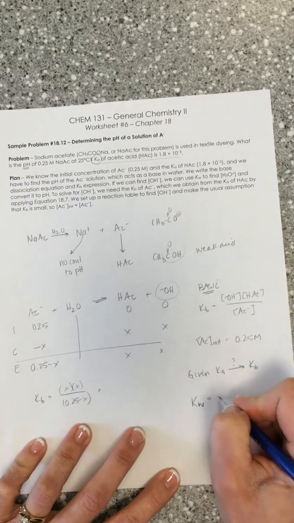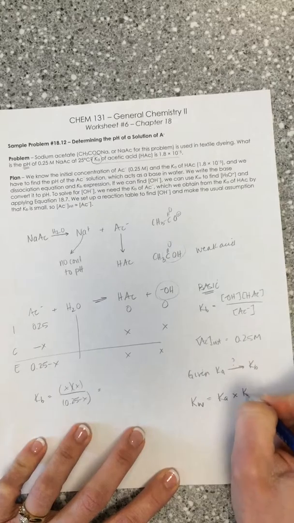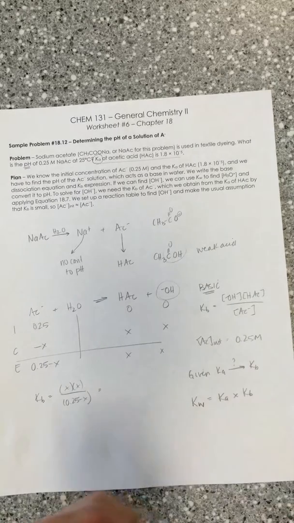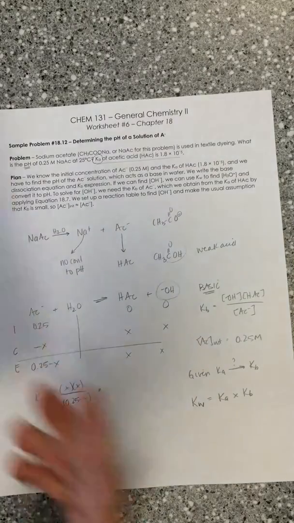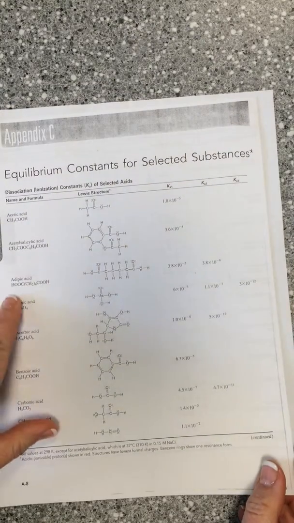So here's the last important equation to think about. Kw is equal to Ka times Kb. And why this is important is we look at information that's given to us, right? Appendix C has a lot of Ka values.